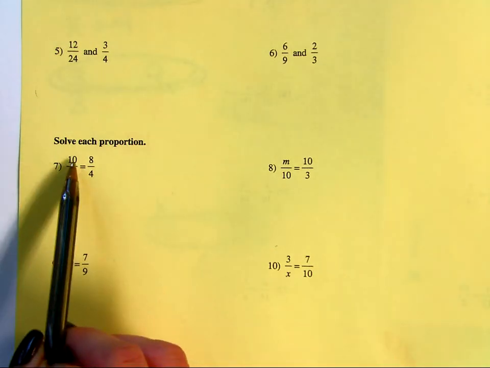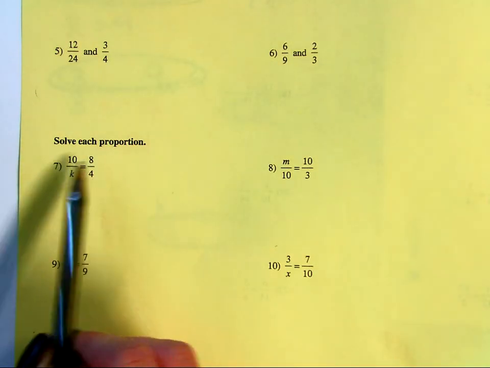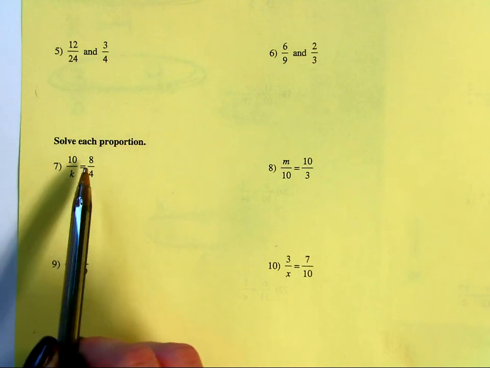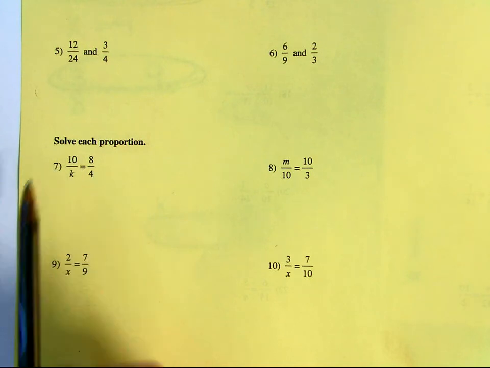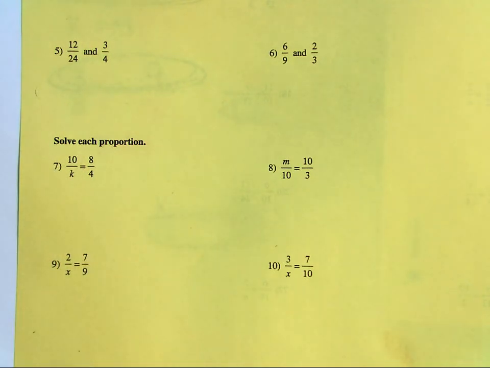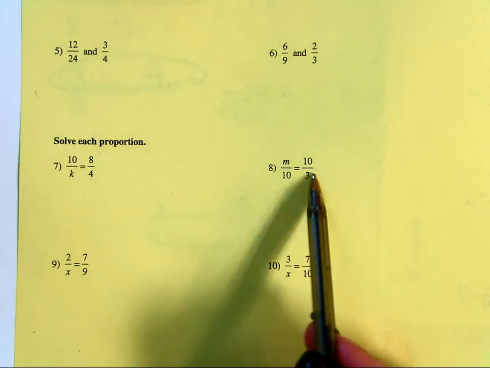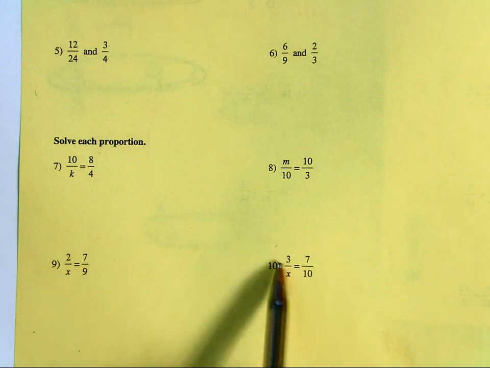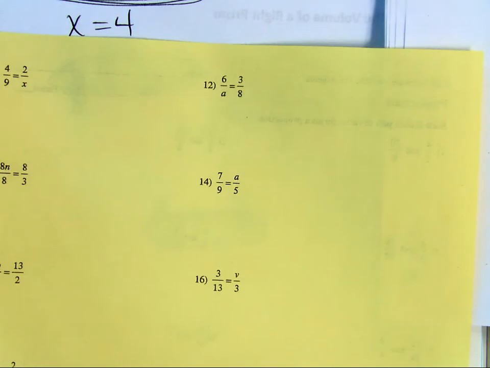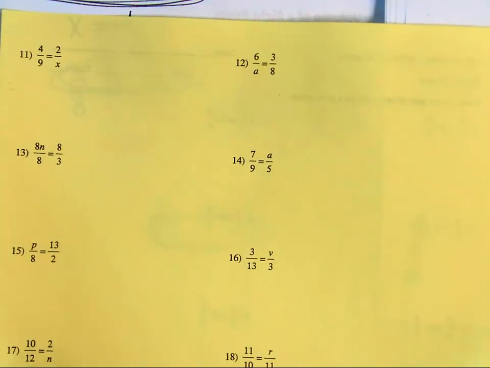So, 8 and 10, do you know, is there a relationship? Does one go evenly into the other? No. So guess what? You get to skip that one for right now unless you can think of a way to use your cross products. 10 and 3, nope, not looking good. Not looking good for anything on that front side. Let's flip to the back though.